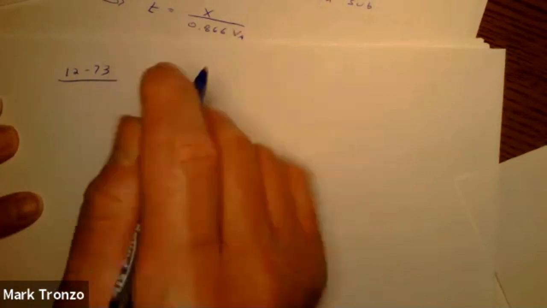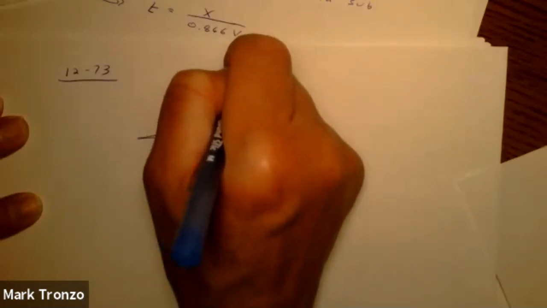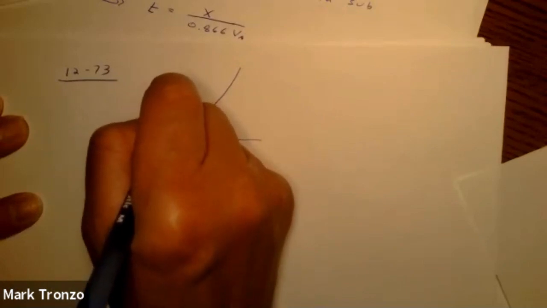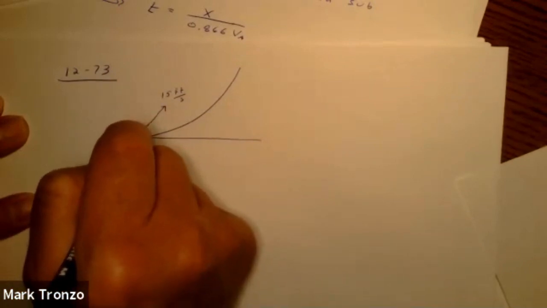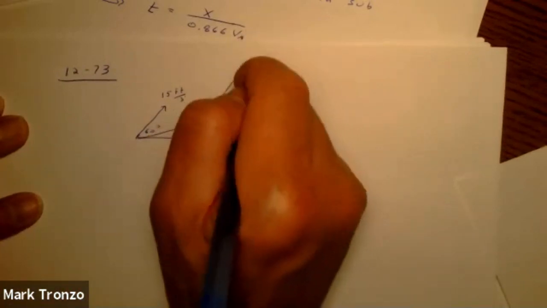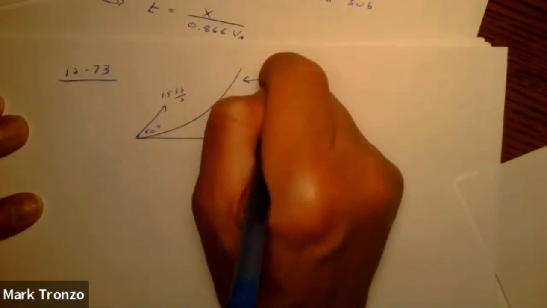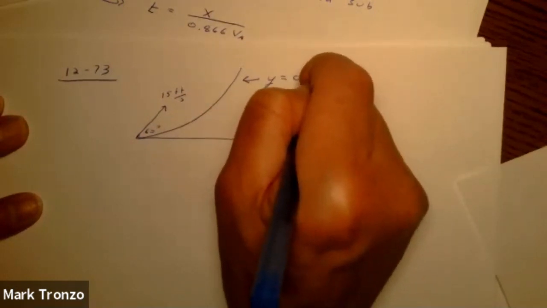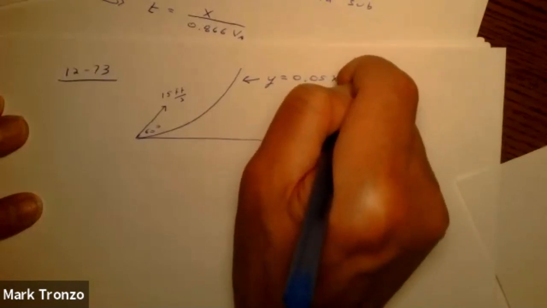And it's at the bottom of the hill. It releases a stream of water. And so the water is going to start here. It's starting at 60 degrees from the horizontal. And the water is going at 15 feet per second. And now we're given an equation for the hill, which is y equals 0.05 x squared.